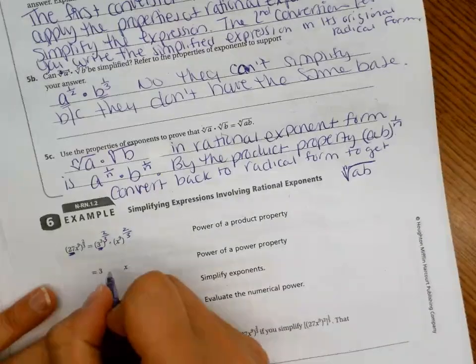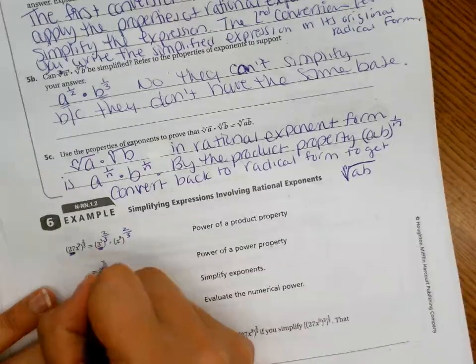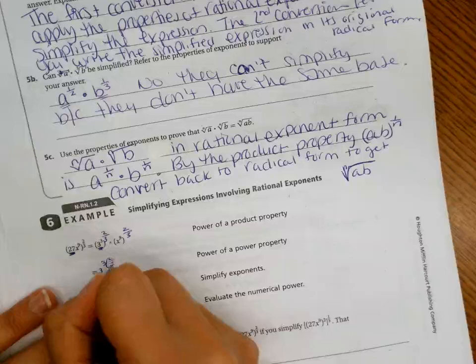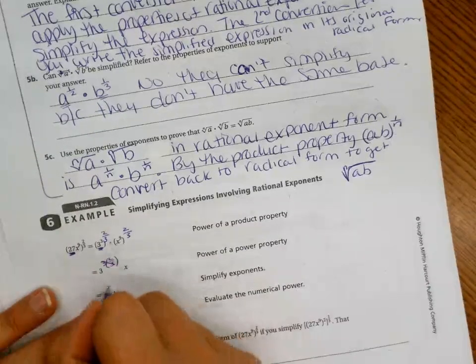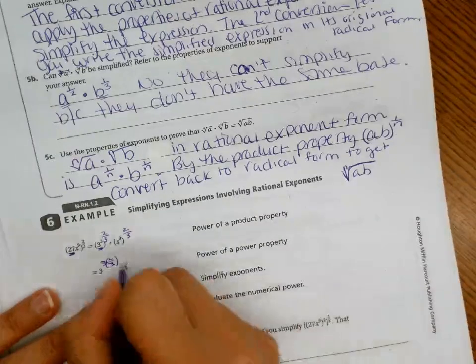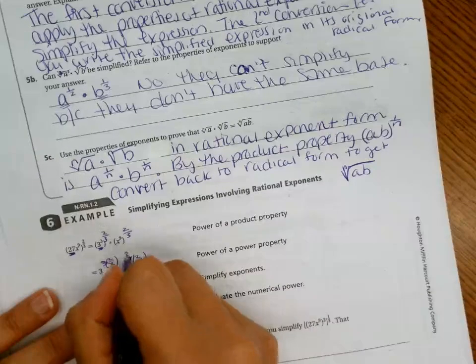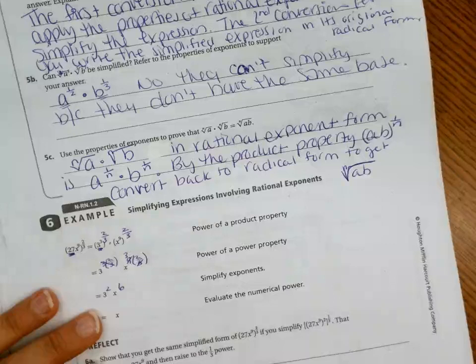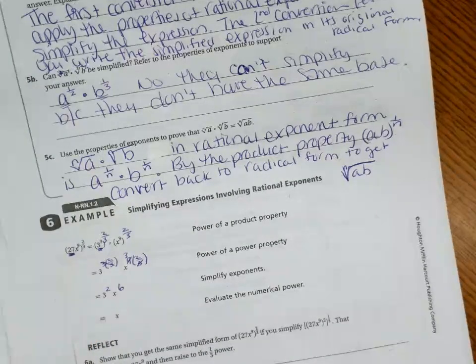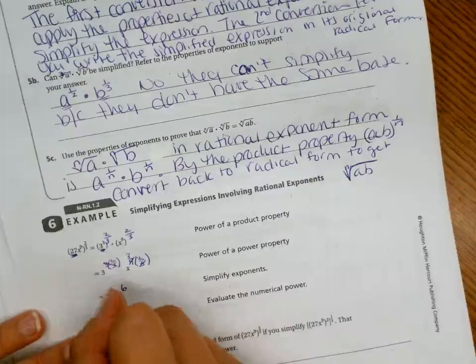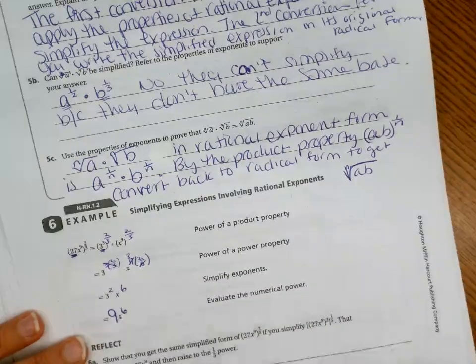Well, if I have 3 to the 3 times the 2/3, those cancel out and you have 3 squared. If you have x to the 9th times 2/3, that 3 reduces this to a 3, leaving this with 6. Does that make sense? 9 times 2/3 is 6. 3 times 2/3, those 3's cancel out and it's 2. So 3 squared is 9, so this is 9x to the 6th.